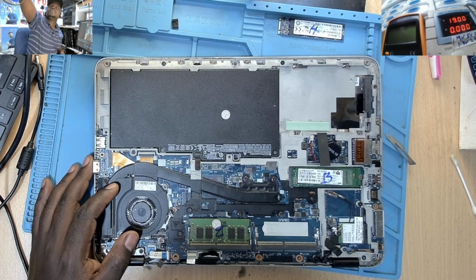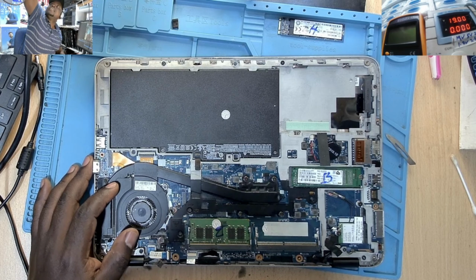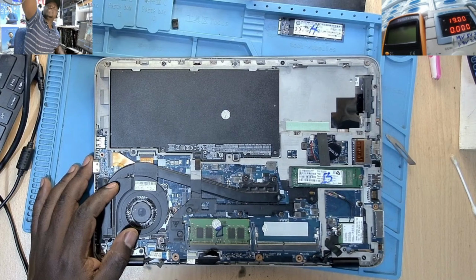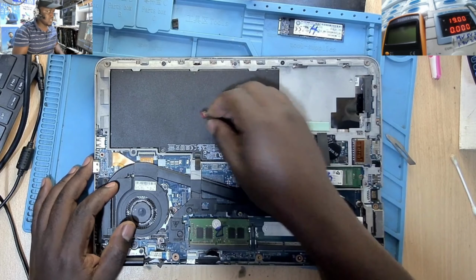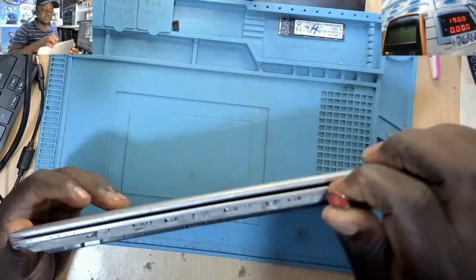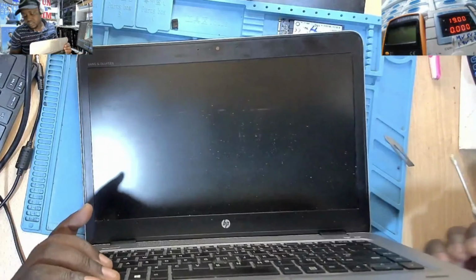So, and I'm trying to look for a memory stick that is having Windows, and I got one here. Yeah, this one is here, is a flash disk. Let me try to install Windows on this SSD.